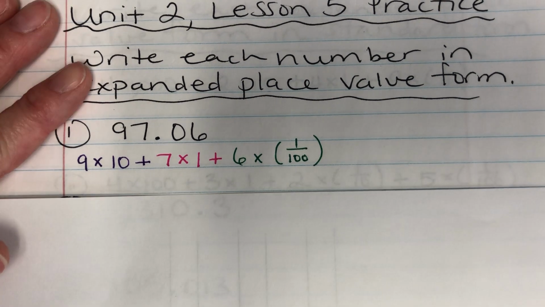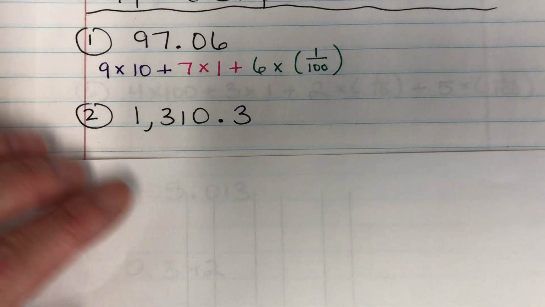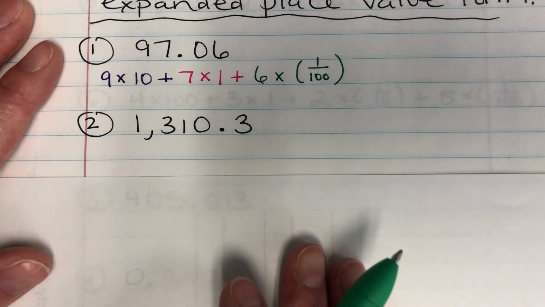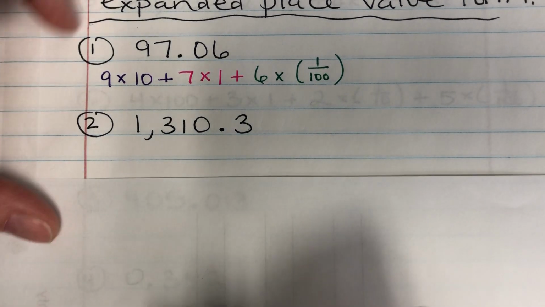All right, erase. Next, 1,310 and 3/10. I'd like for you to go ahead and write that in expanded place value form. Press play when you are ready.